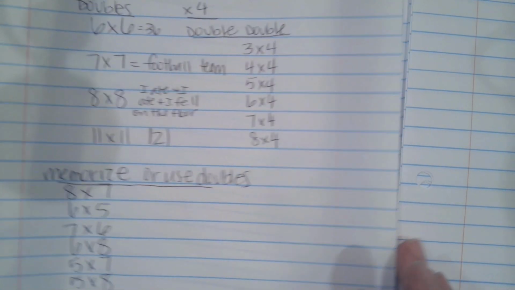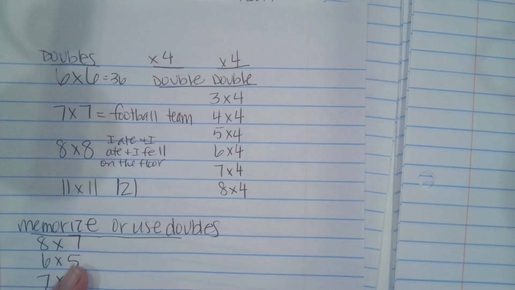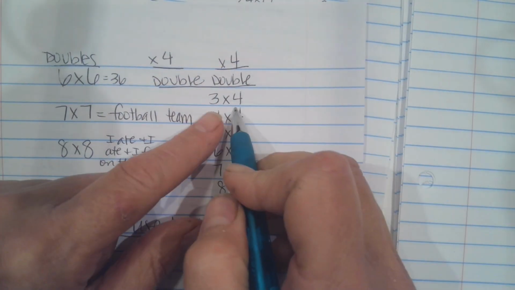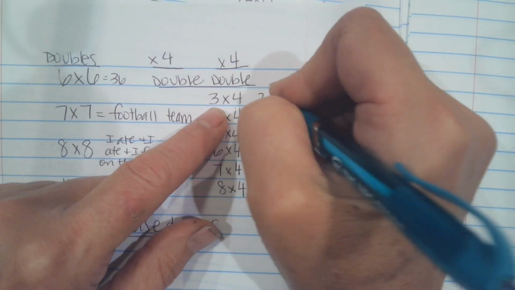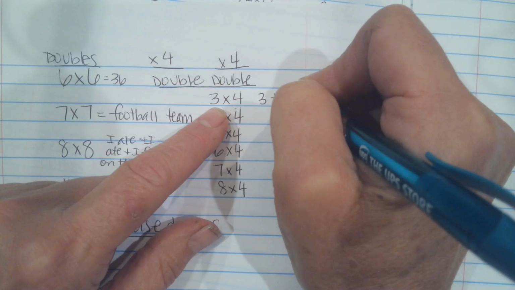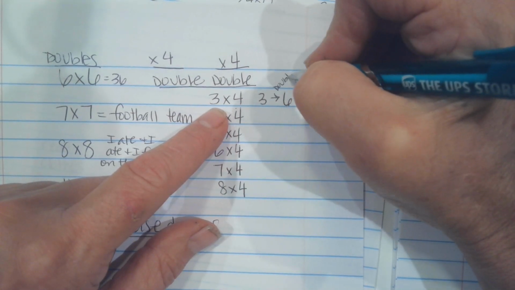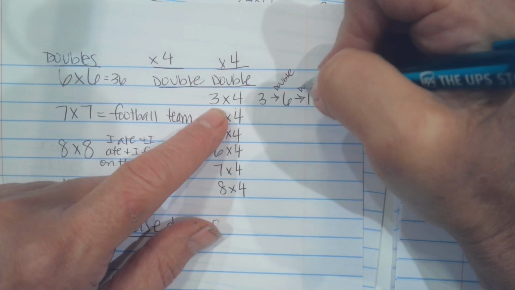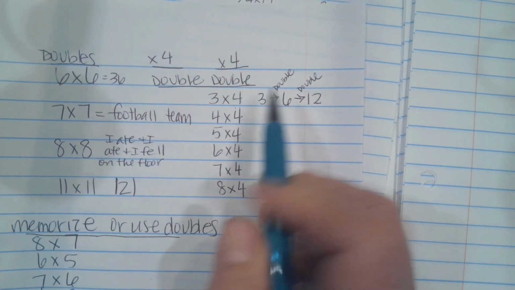The next trick is times 4. So times 4, we're going to take the number that we're multiplying by 4, which is a 3. 3 doubled is 6, and 6 doubled is 12. So this means double. Double this number and then double it again. So we say 3 doubled is 6, 6 doubled is 12.